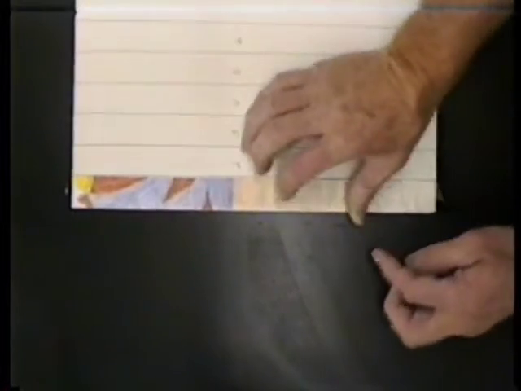Glue each section 1 to 1, 2 to 2, and so forth. Also make sure that the sections are right side up when you glue them down.